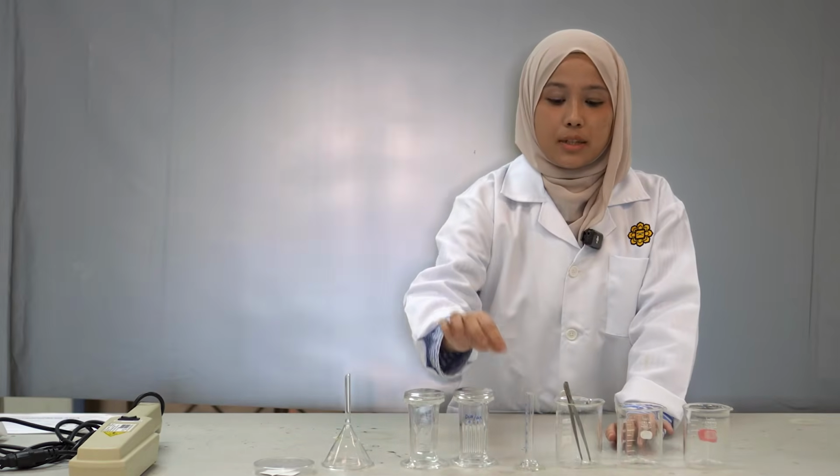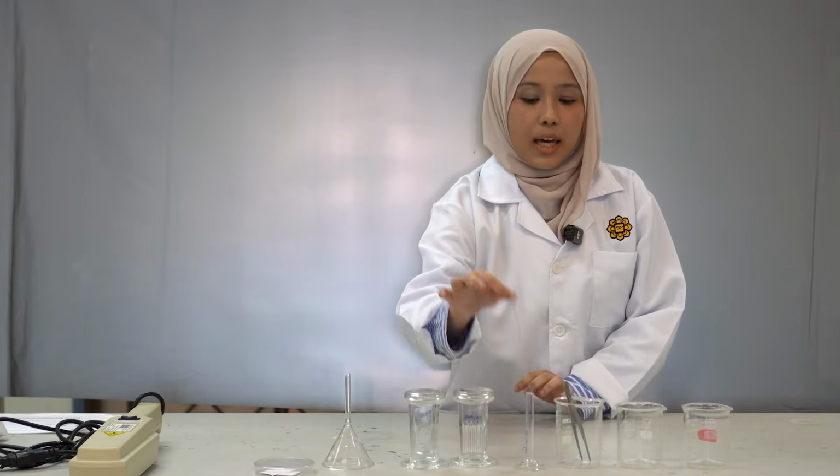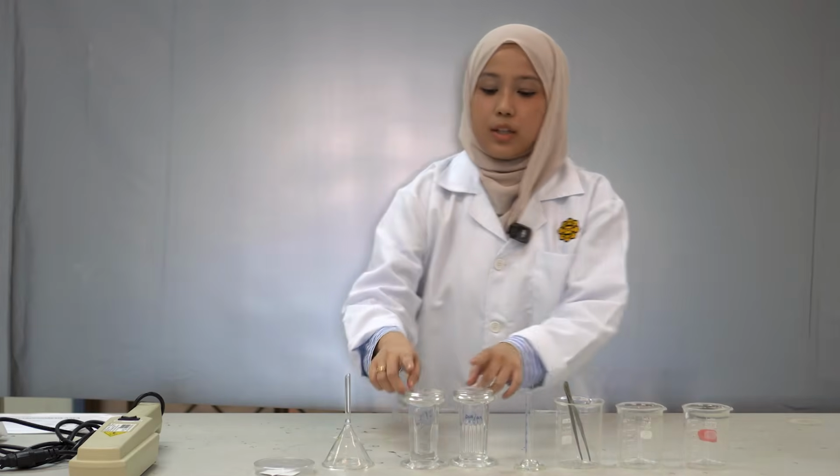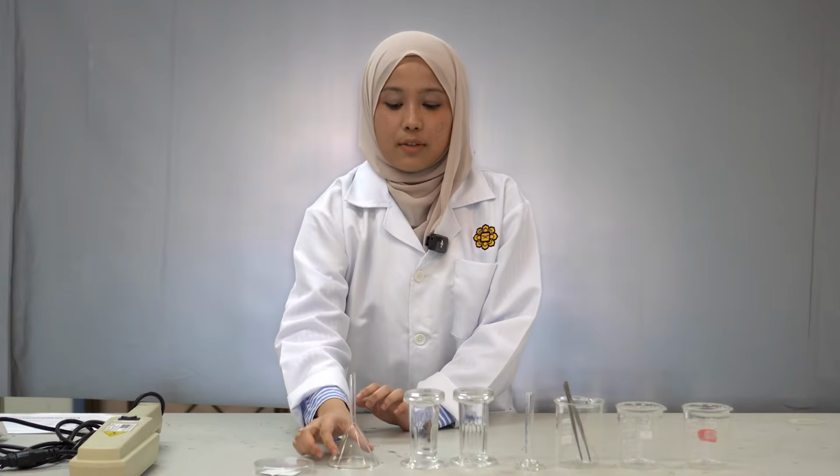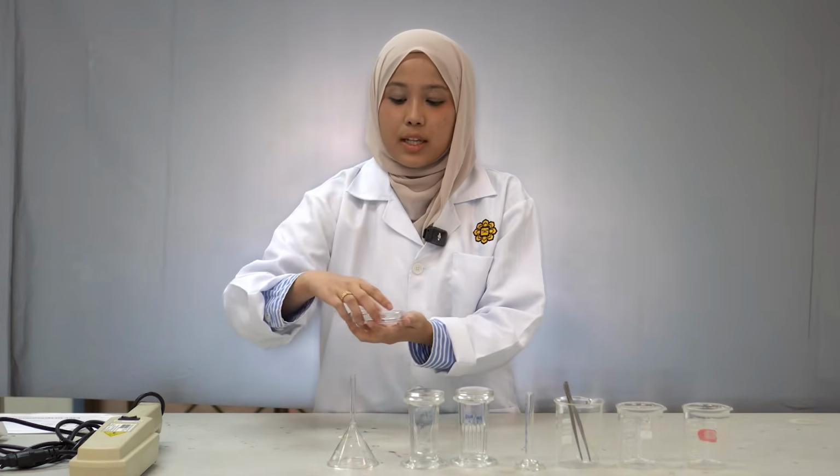Next, I'll be demonstrating the experiment. Before we start, I'll introduce the equipment that we need first. We will need a beaker, forceps, a measuring cylinder, a capillary tube, two developing chambers and also a filter funnel, and lastly, the most important part, a TLC plate.